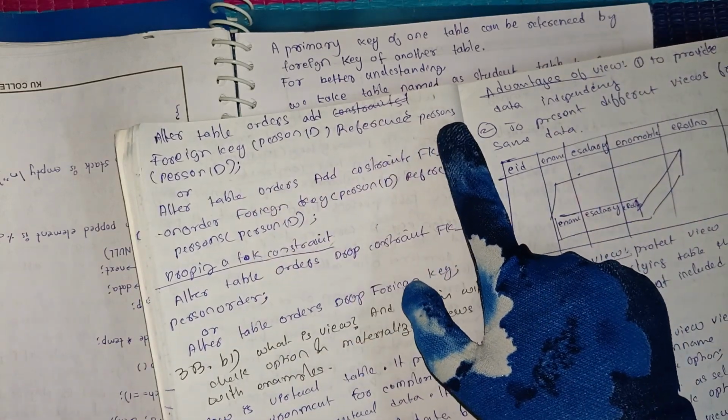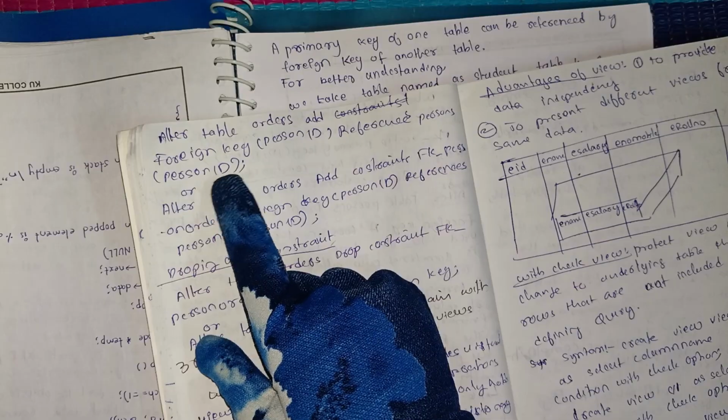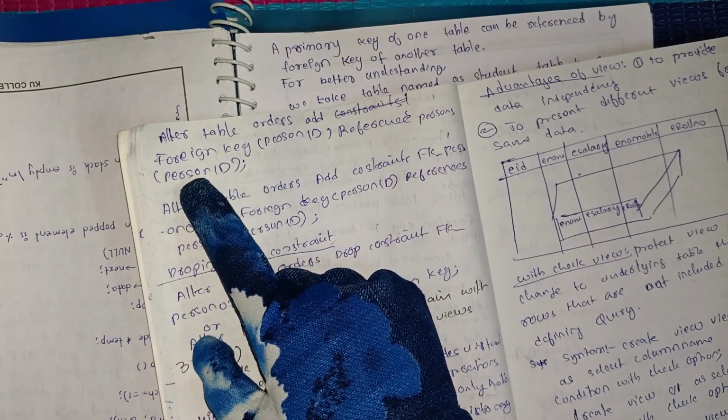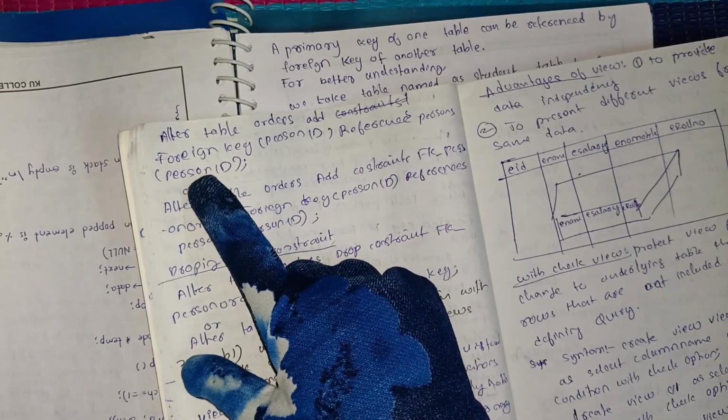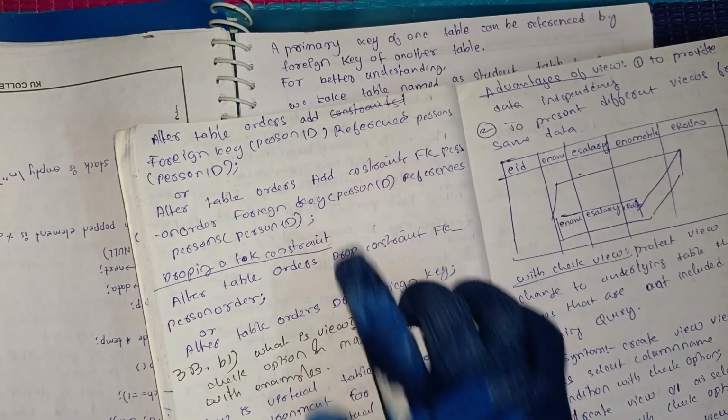So of person ID semicolon, here is the column name, okay, which is a primary key in the persons table.